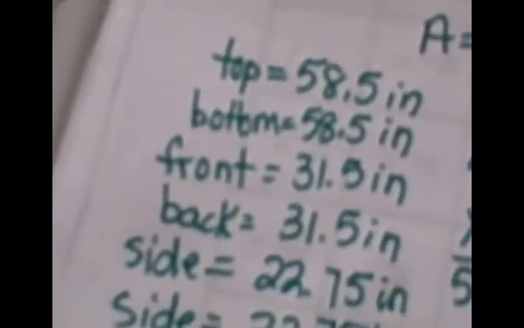We're going to count how many decimal places we have. We have 1, 2. So I'm going to start right here and move my decimal place back 2 times. 1, 2. So the measurement for the sides of our box is 22.75 inches. So that means the other side is also 22.75 inches. Okay, so now that we have all our measurements from the box, we have our top, our bottom, our front, our back, and our 2 sides.